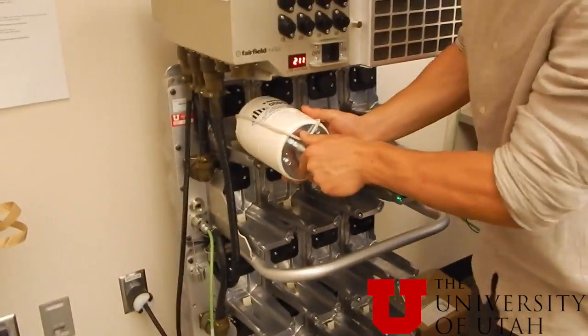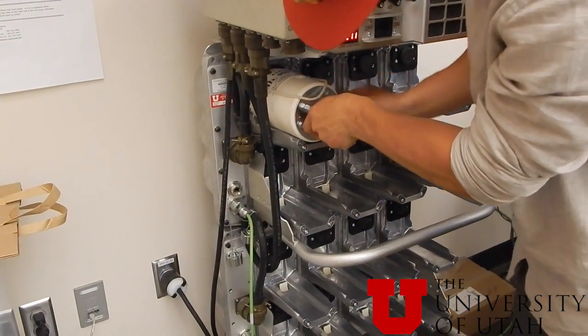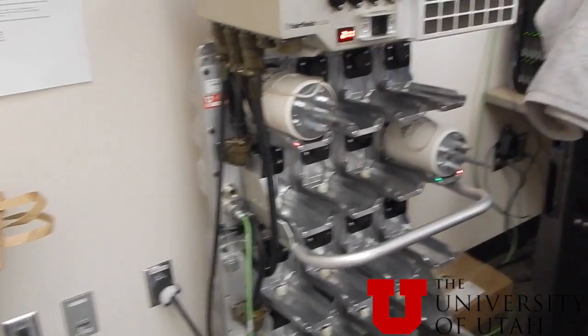To do that, we'll take our sensor and dock it to the harvester. You heard the click sound.